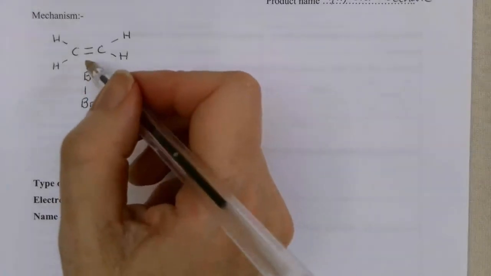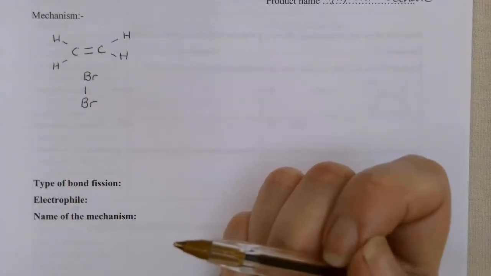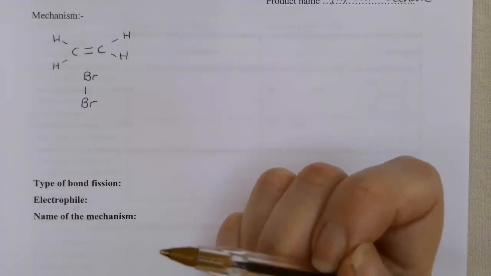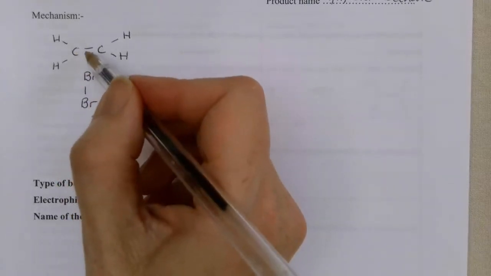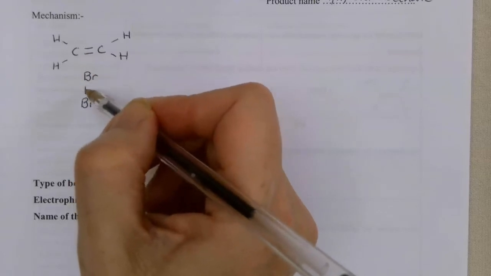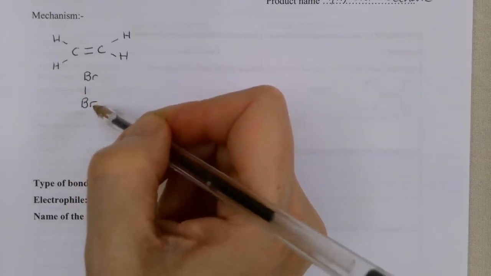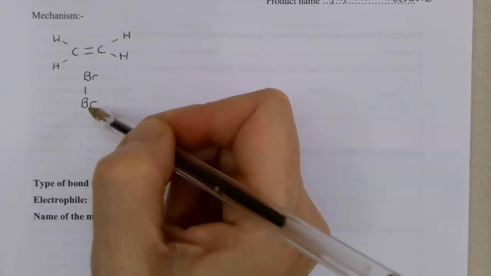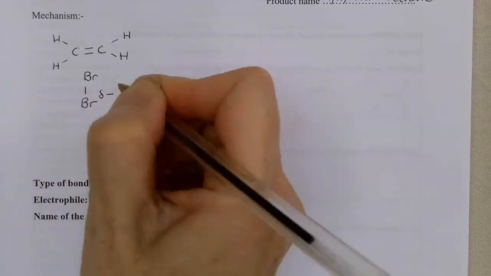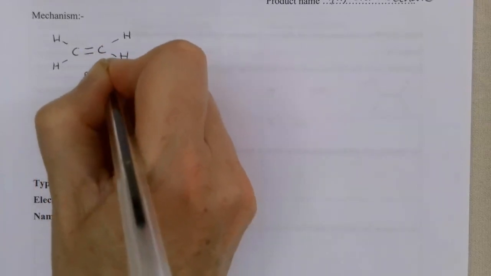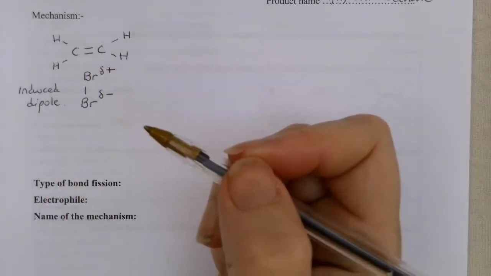However, as the bromine molecule approaches the electron-rich double bond, I can induce a dipole onto that bromine, because this is an area of high electron density. The electrons in the bond here are going to get repelled from it and go onto this bottom bromine. So I'm inducing a dipole, so this becomes delta negative and this end becomes delta positive. So that's my induced dipole.